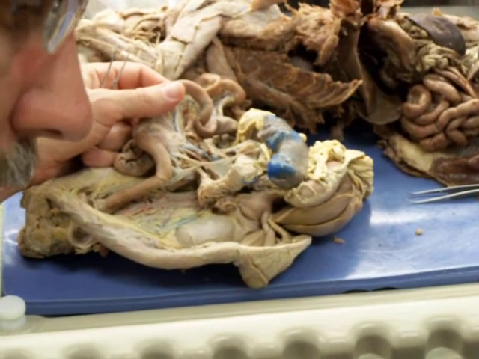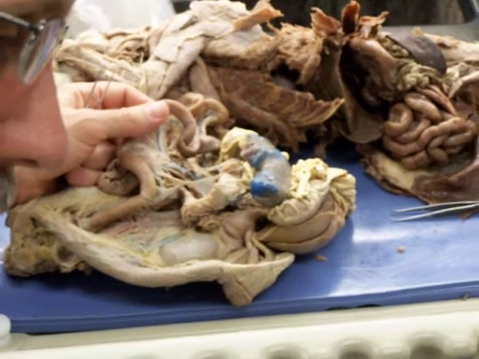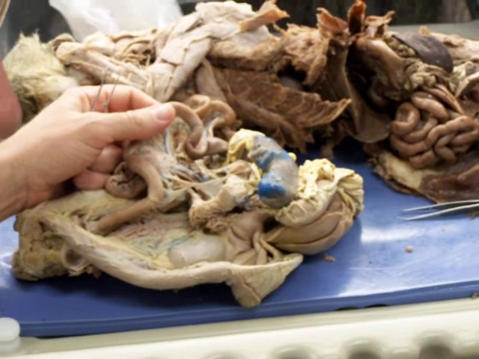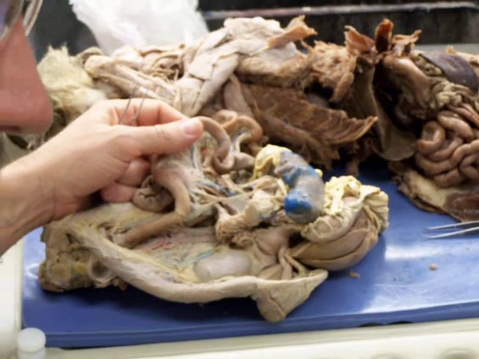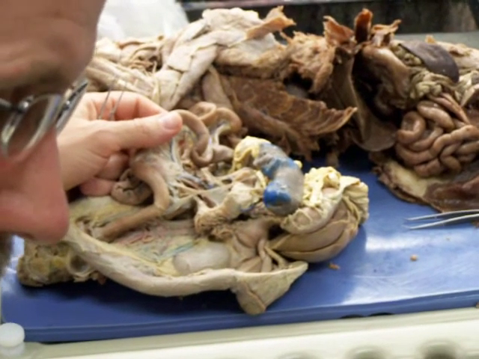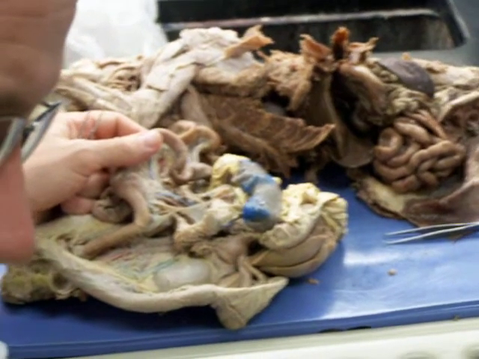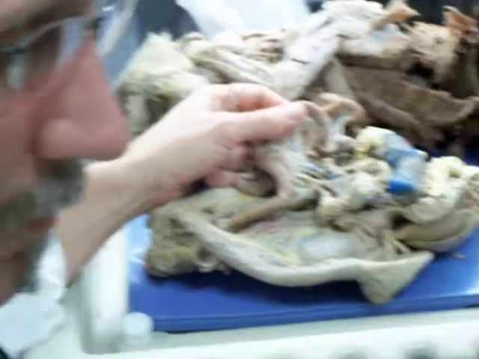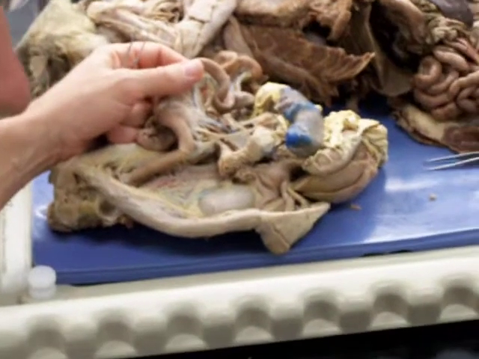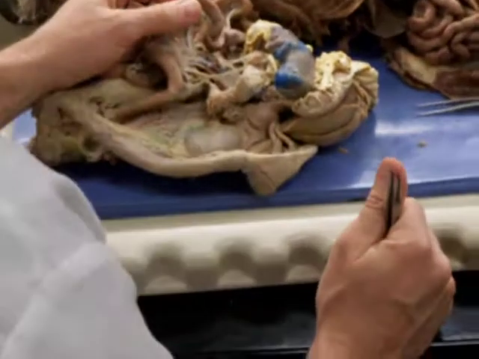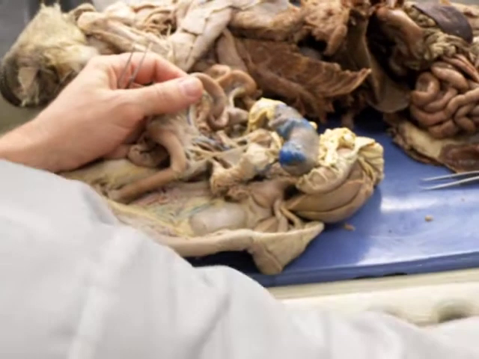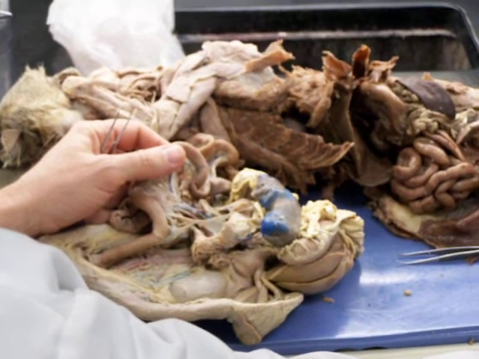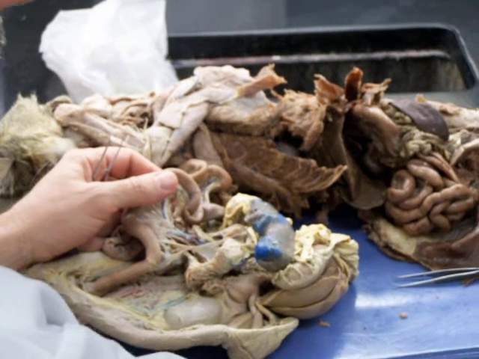Let's go to cranial mesenteric artery. Those are veins. Let's see. Here it is. Let's just use the schematic I gave you. The map? Anybody have that? Yeah.